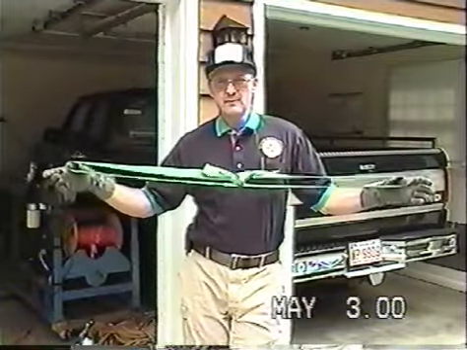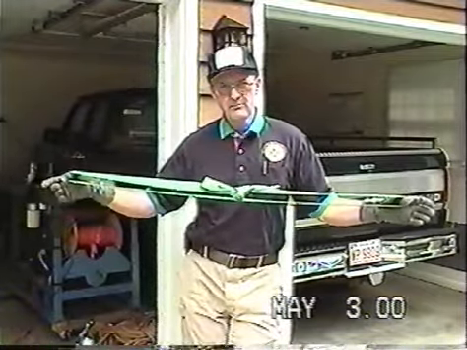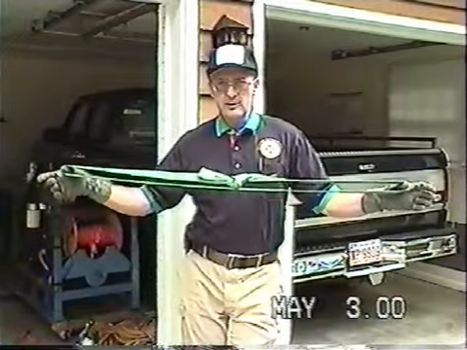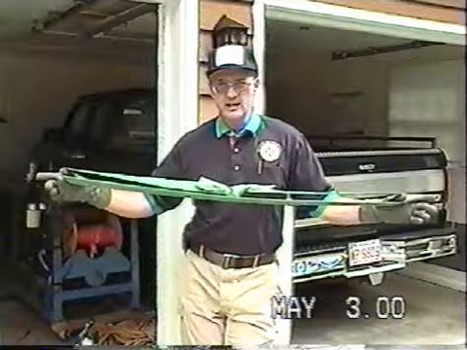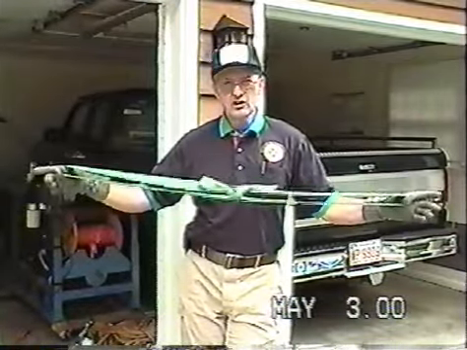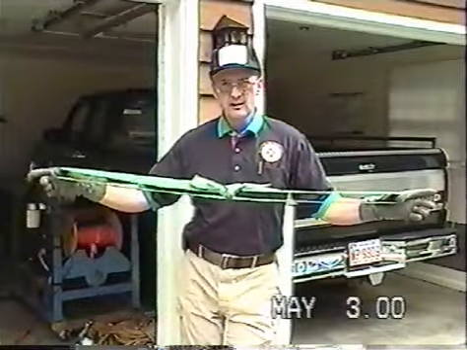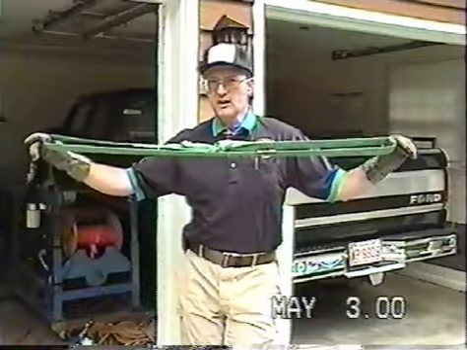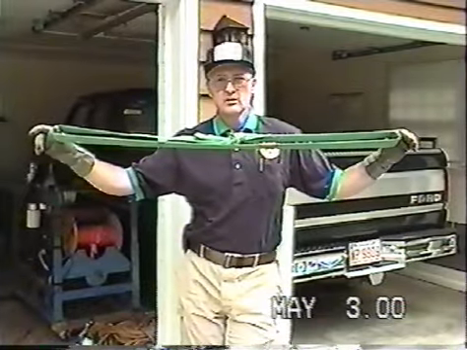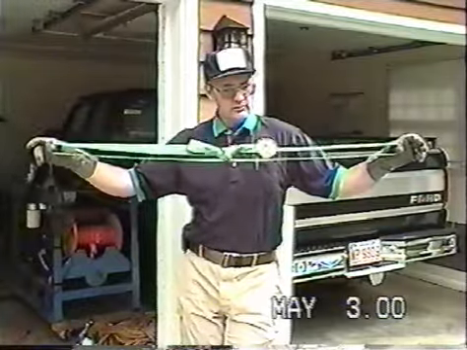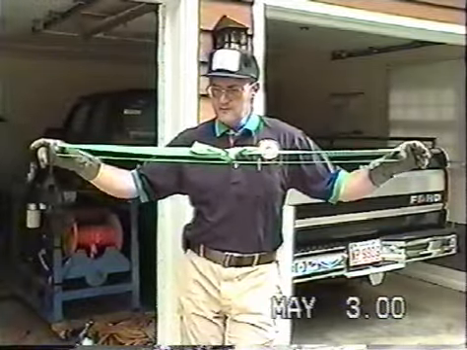Now, while I'm thinking about it, let me give you the definition for how to determine the finished length of a cut piece of tubular webbing. If this webbing is 10 feet long, what will be the finished length of this webbing? The way you determine that is 10 divided by 2 minus 1. 10 divided by 2 is 5, minus 1 is 4. This is approximately a 4-foot long piece of tied tubular webbing sling now.